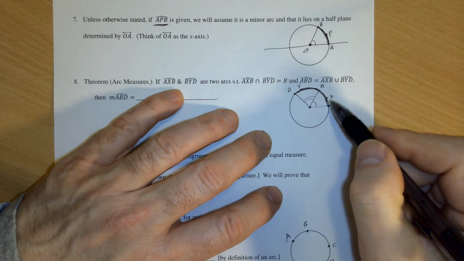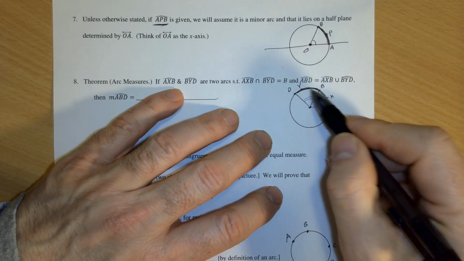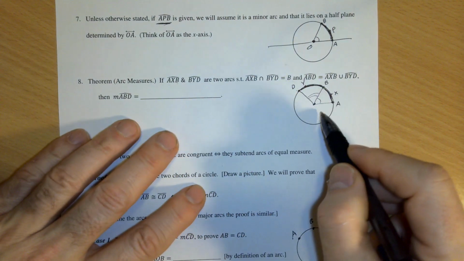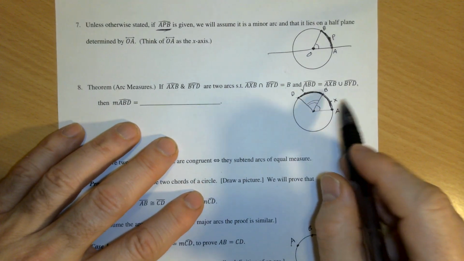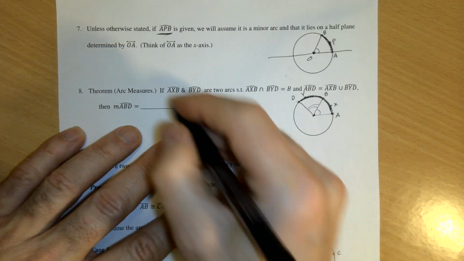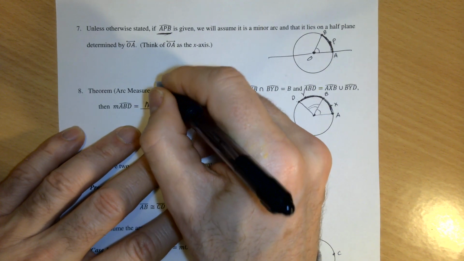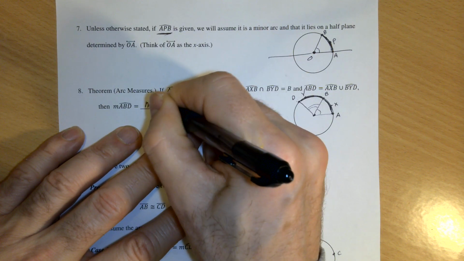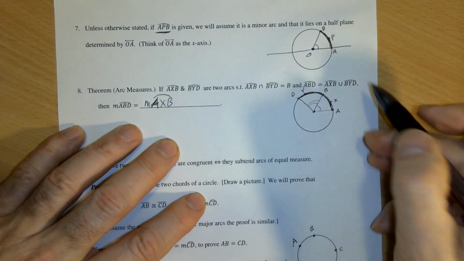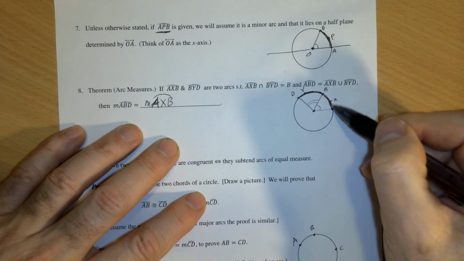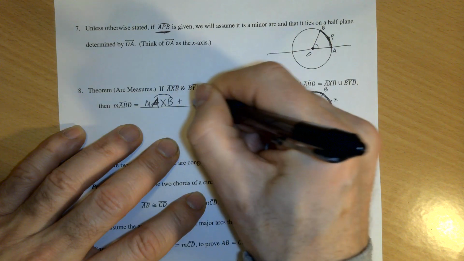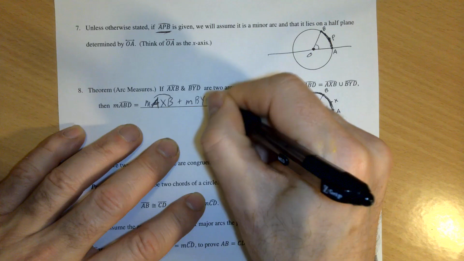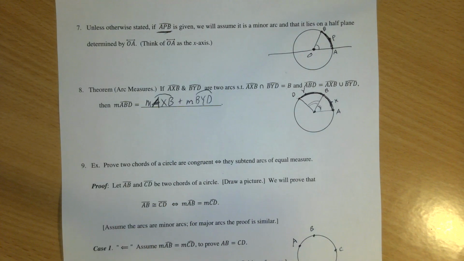Technically speaking, you could have called it AXD or AYD, but we'll call it ABD. And that arc has the measure of the first one plus the measure of the second one: the measure of arc AXB, whatever this angle is, plus the measure of arc BYD. Pretty straightforward.